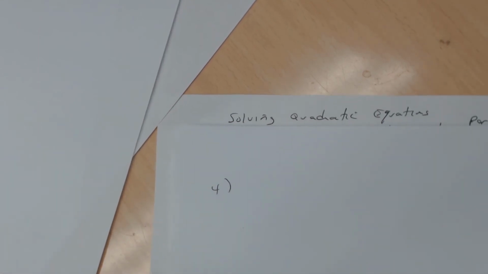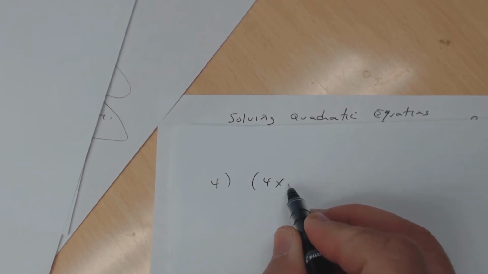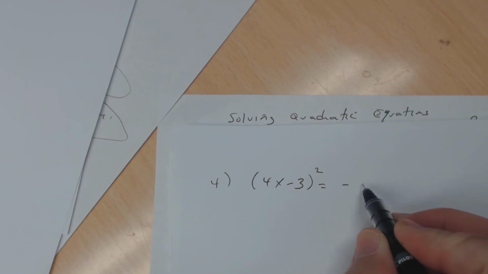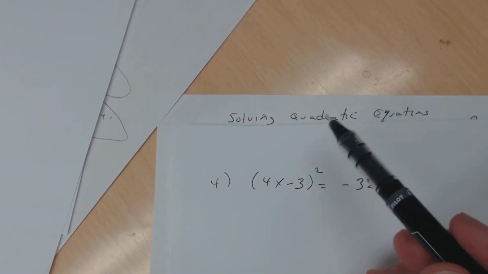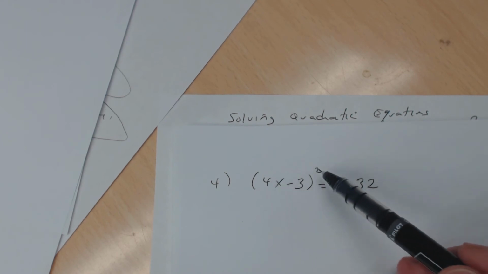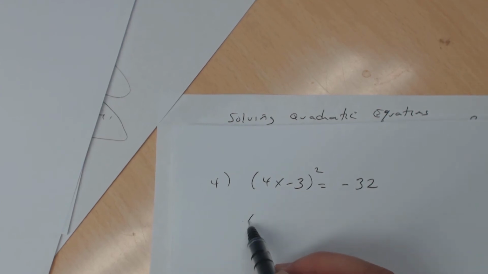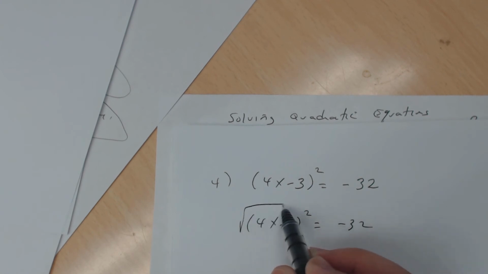All right, and let's look at number 4. Suppose we had 4x minus 3 squared equals a negative, let's say 32. So 4x minus 3 squared equals a negative 32. Okay, so it is of that particular form, an expression squared equals a number, so I can go ahead and take the square root of both sides. So I'm going to go ahead and rewrite this. I'm going to take the square root of both sides. Don't forget the plus or minus.